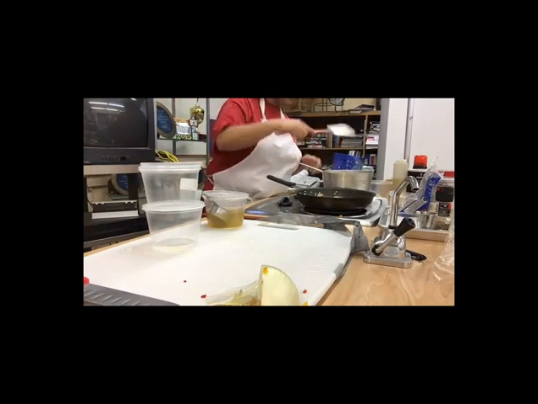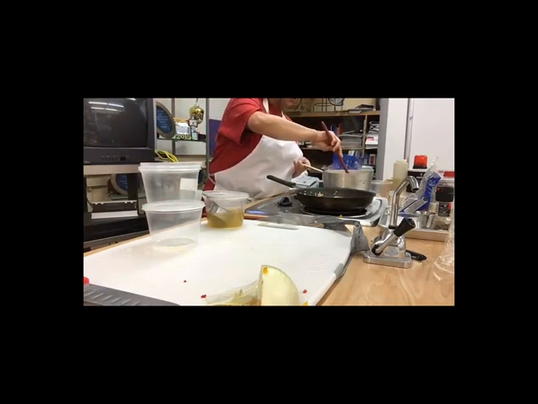Alright, so my rice is coming to a boil. I'm going to give it a little stir so nothing's sticking to the bottom.